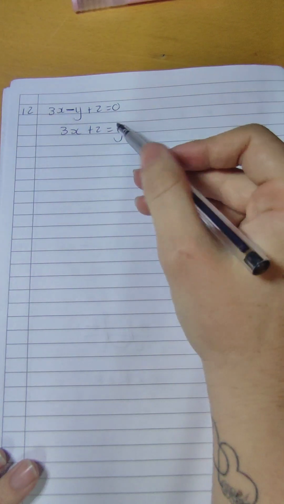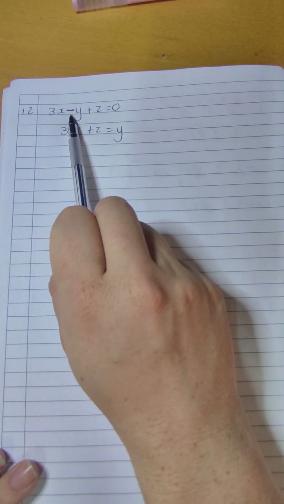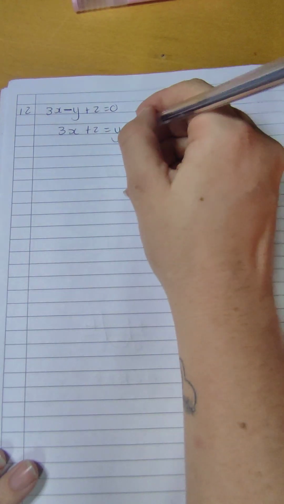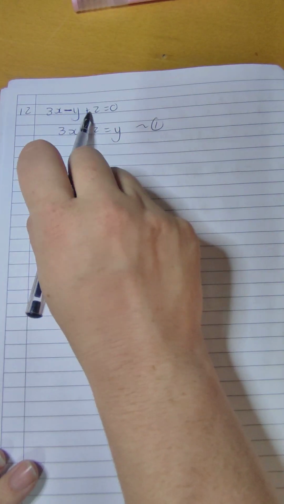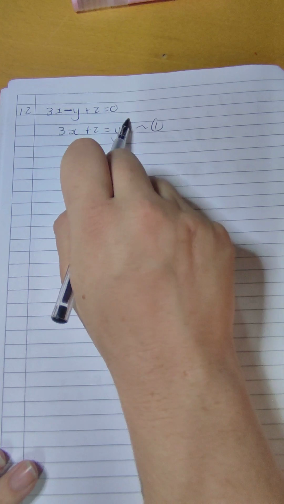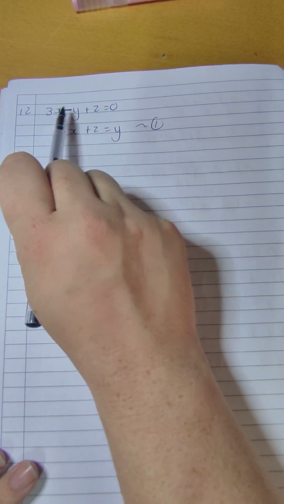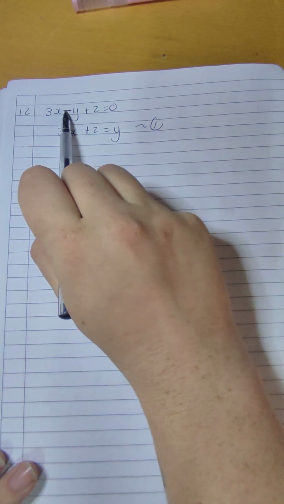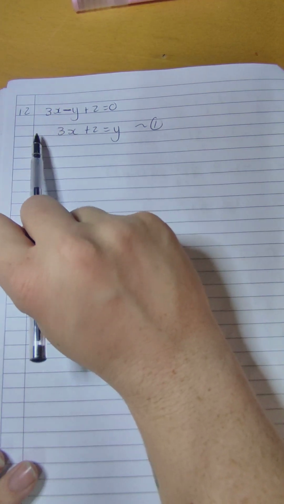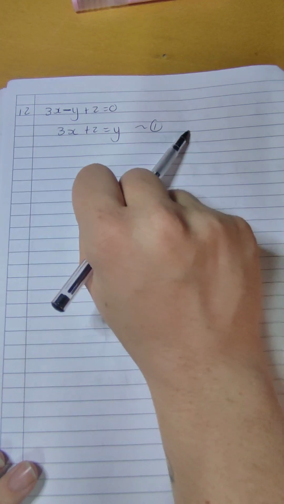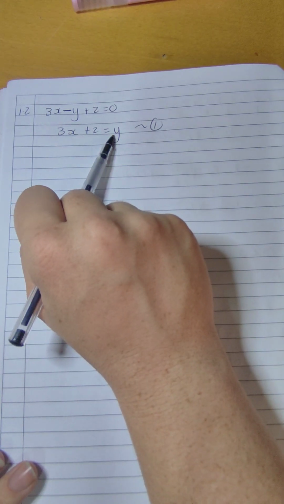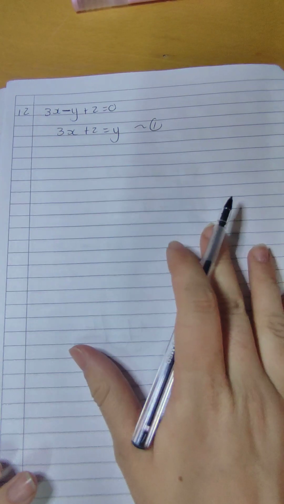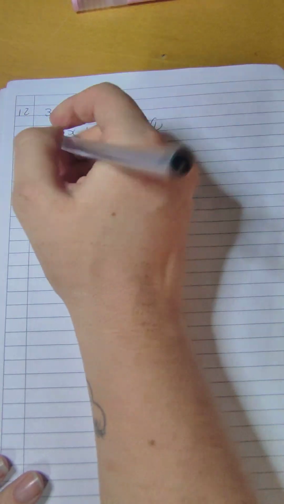Okay. Please remember, if you guys kept the y on the left-hand side, and you took the 2 over and you took the 3x over, then it would be negative y equals negative 3x minus 2. But we don't want the value for negative y, so you would have had to divide by negative 1 straight through to get your y positive anyways. So please just remember that step. Okay, so this is then equation 1.